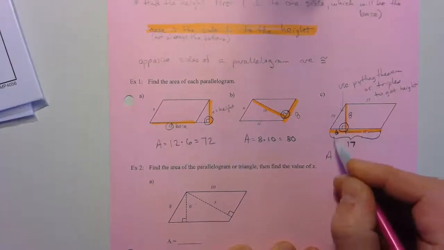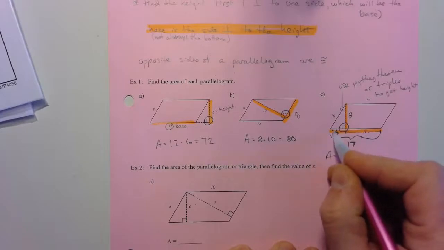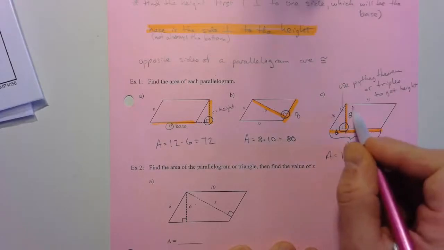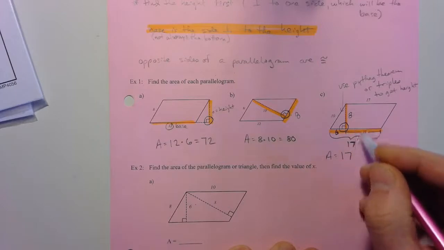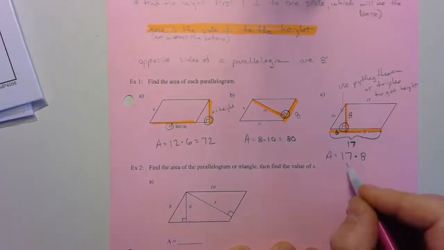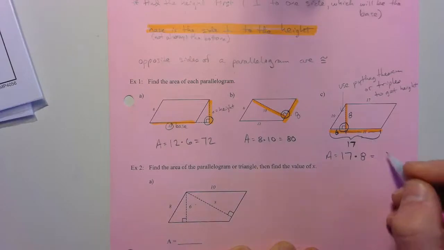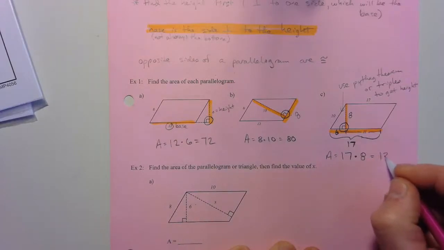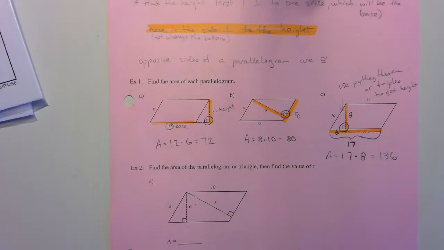Let's look at our base and our height. Our base is 17, because I highlighted the entire thing, and that entire thing is 17. The height is 8. I just do 17 times 8 in my calculator, or maybe I know it. I get 136, and that's my area. Again, no units, so I don't have to worry about units at the end.